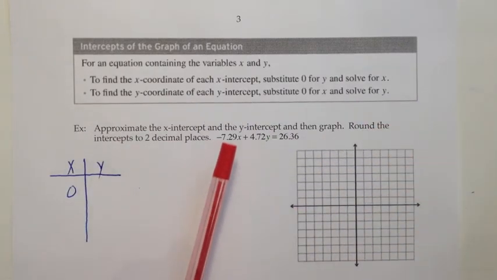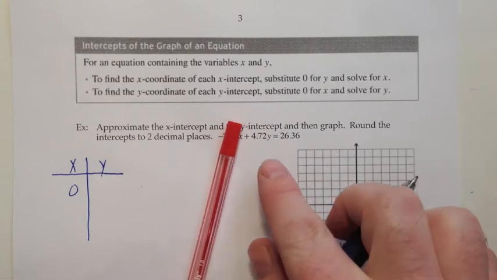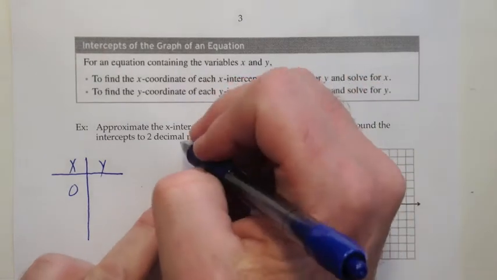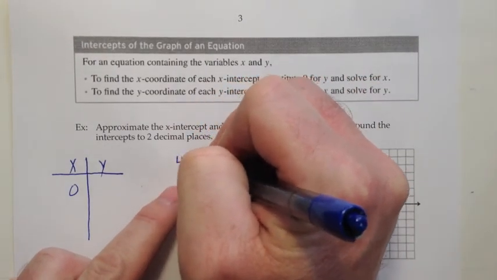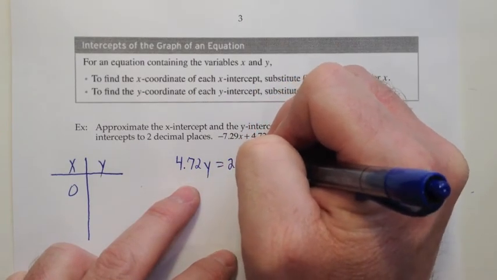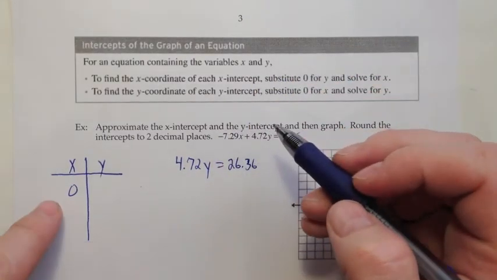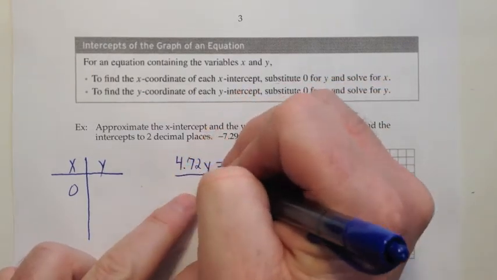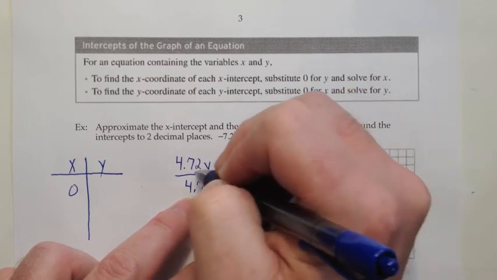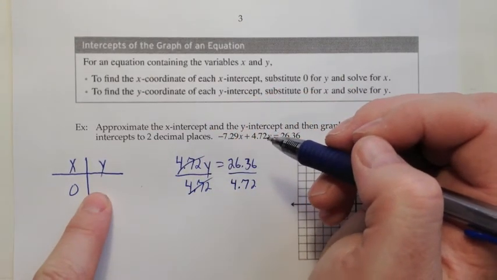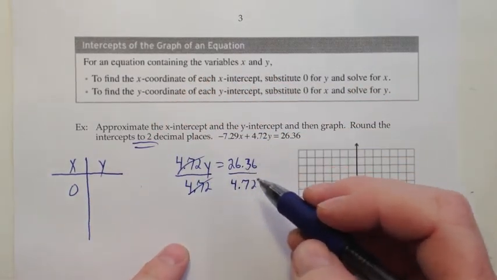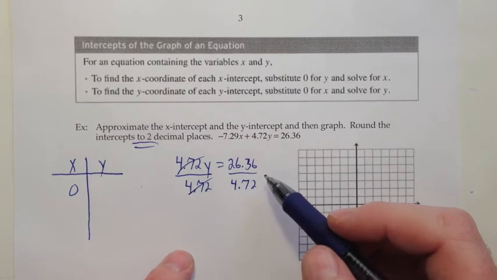Well, this is a little messier, but this term still goes away. And to solve for y, I would want to divide both sides by 4.72. So I think I'll write it out here. I'd get 4.72 times y equals 26.36. And that would be the x term gone because I plugged in the 0. And then I would divide both sides by 4.72, and whatever I get for that would be the y-coordinate of the y-intercept right here, which I'll round to 2 decimal places as they requested. And I'll hold off and set up the other one, then do both on the calculator.